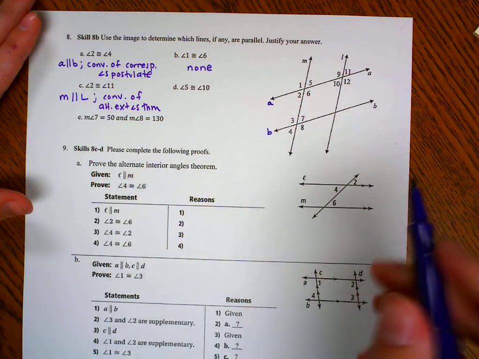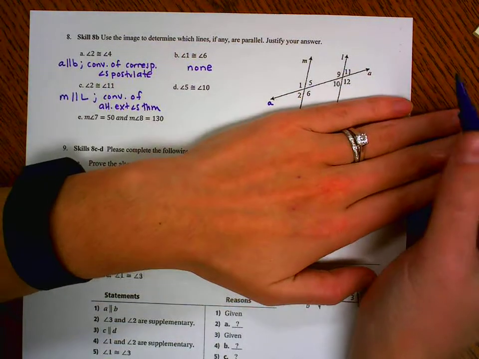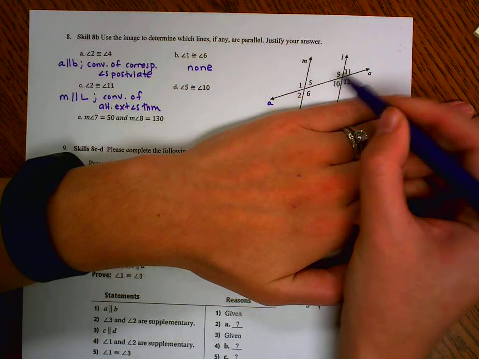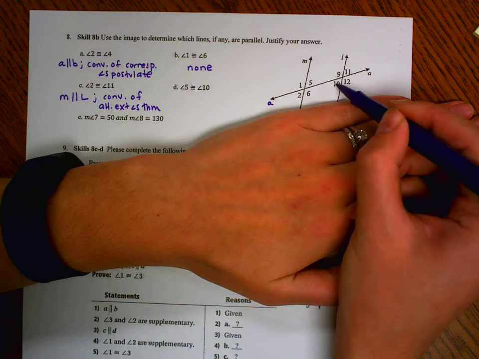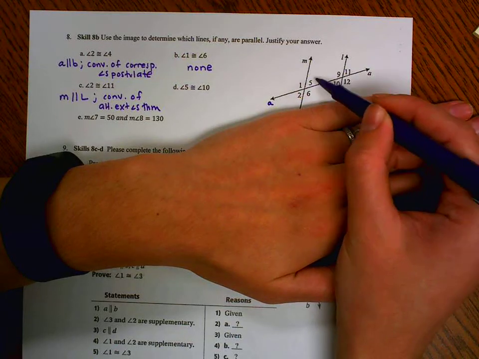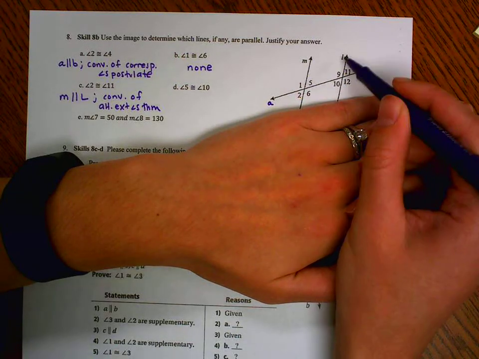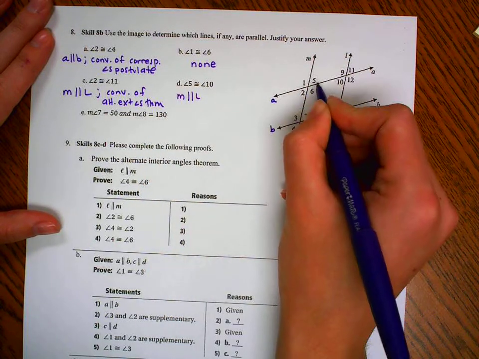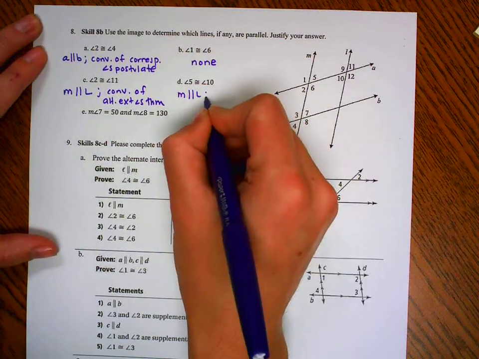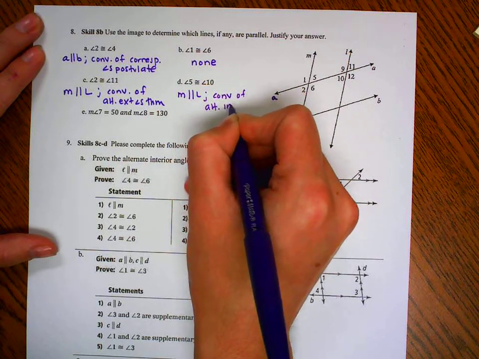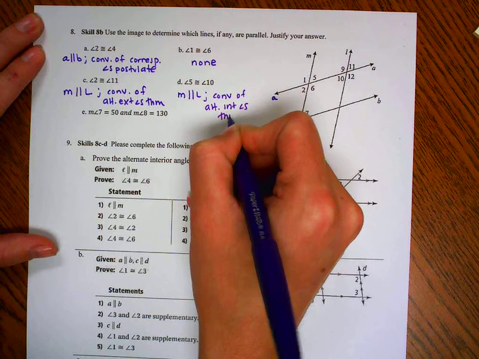Good. Okay, 5 and 10. 5's here, 10's here. Those are alternate interior angles. They should be congruent if my lines are parallel, but we're trying to prove if they're parallel. So 5 and 10 are congruent. That means we can use the converse. We can say because my alternate interior angles are congruent, my lines M and L will be parallel. This is the 5 and 10. So the converse of alternate interior angles theorem.